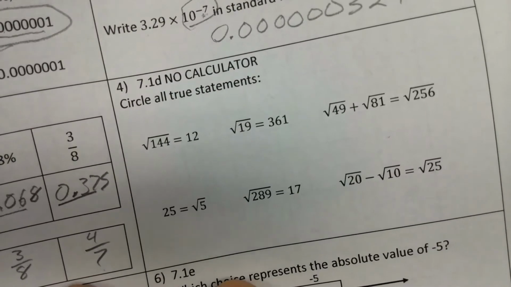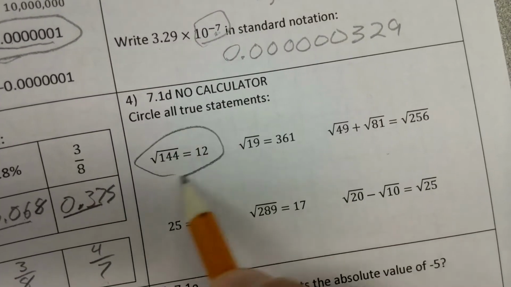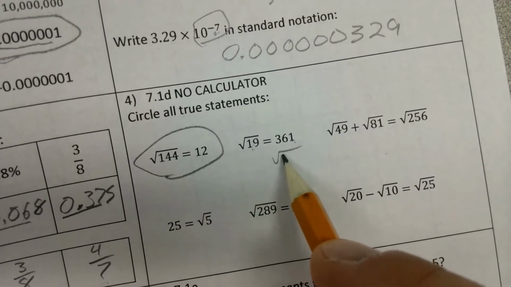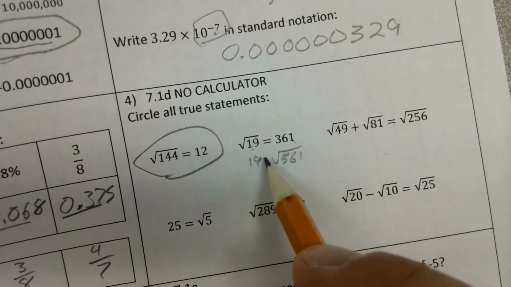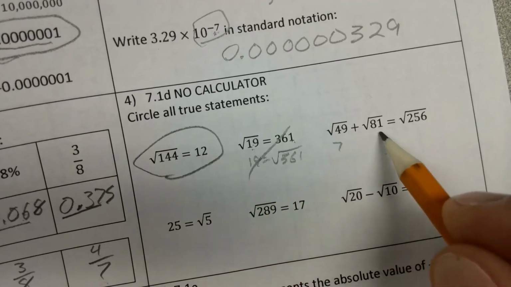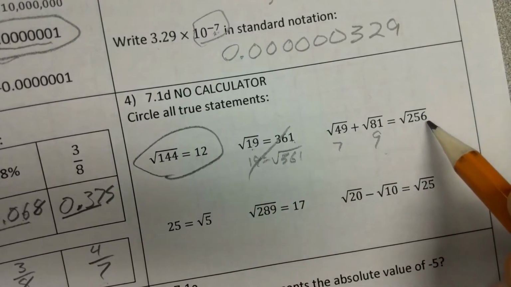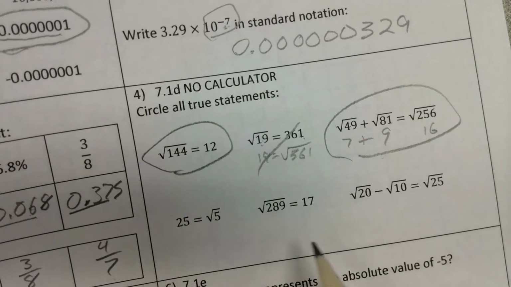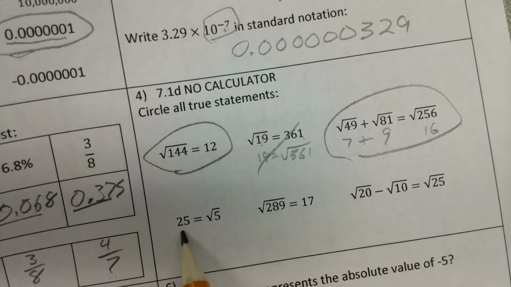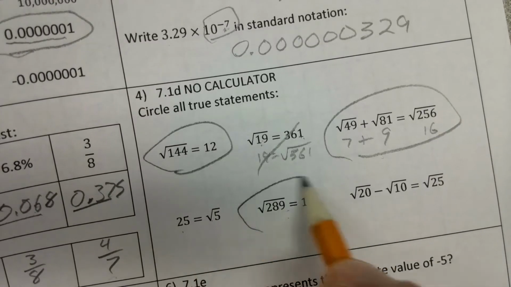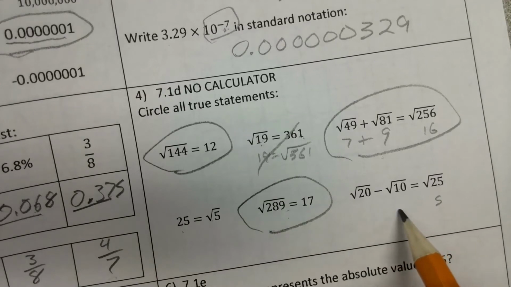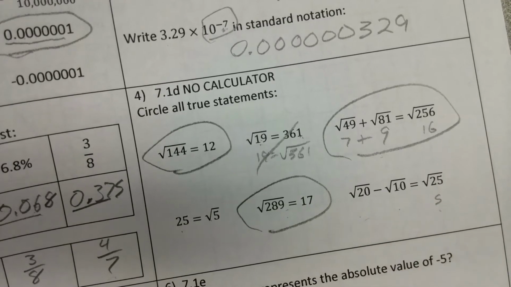All right, the next one. Okay, square root of 144 is 12. If these two were switched, then it would be true, but it's not. This is 7, this is 9. Square root of 256 is going to be 16. 7 plus 9 does work out to 16. If the radical sign was around the 25, this would work. This one is true. This is 5, but square root of 10 and square root of 20, they're not even rational numbers, so it's not going to work out to 5.